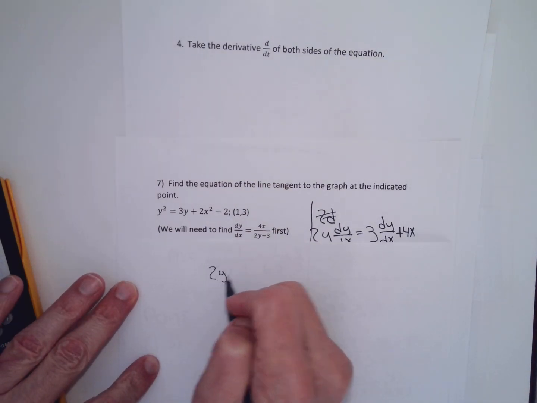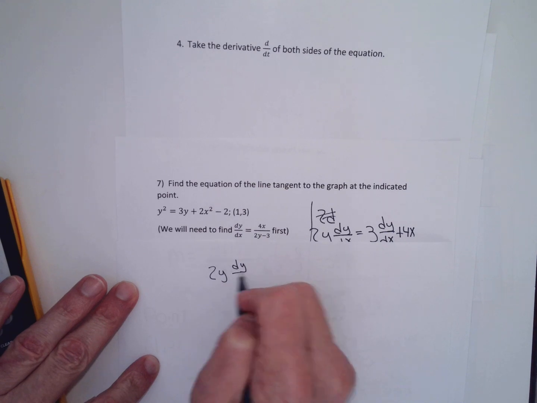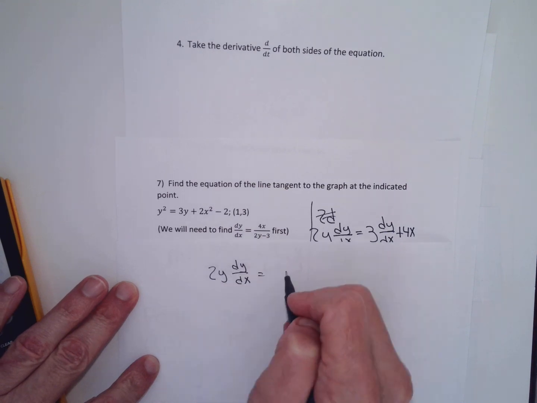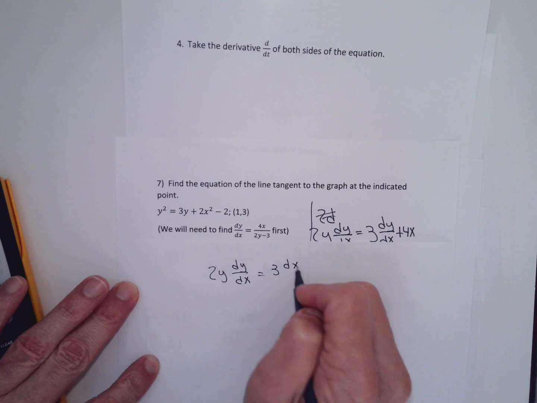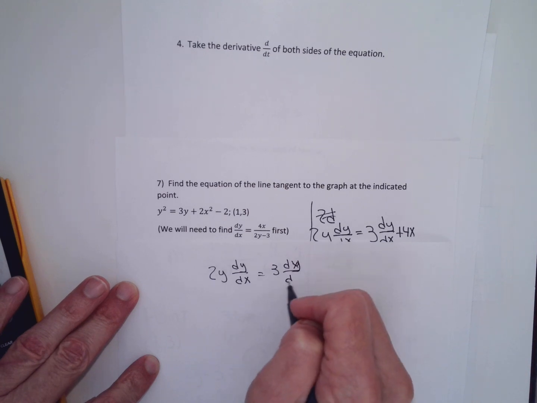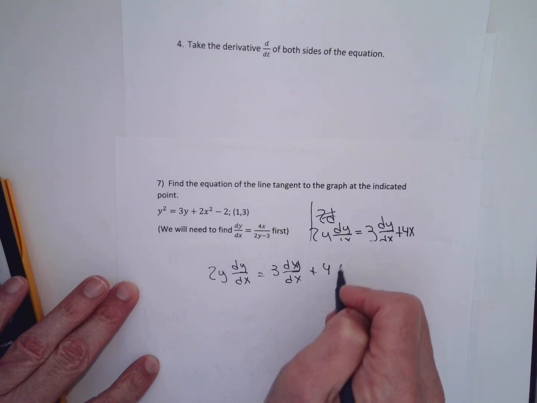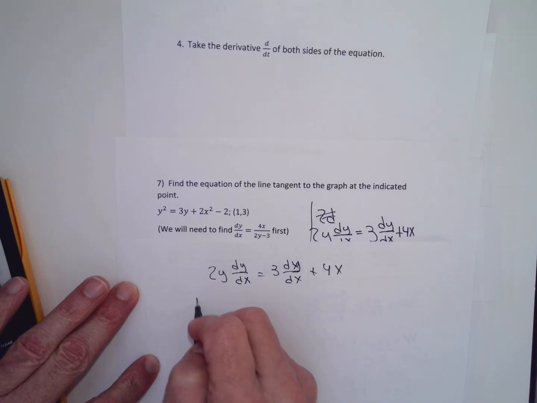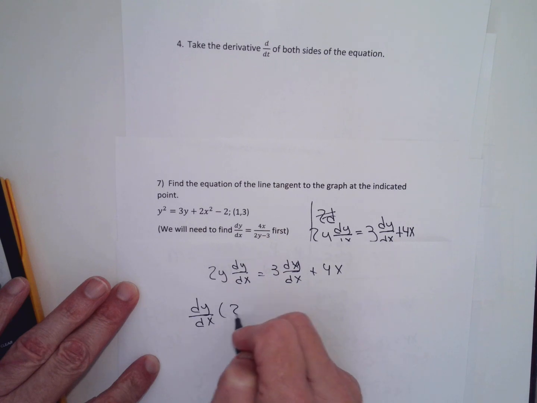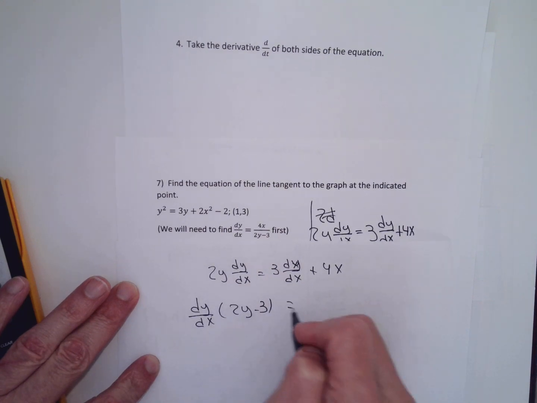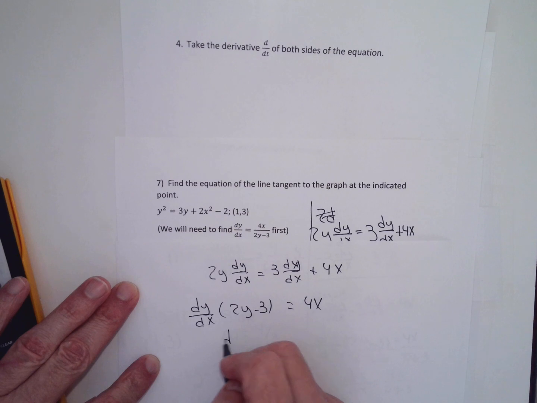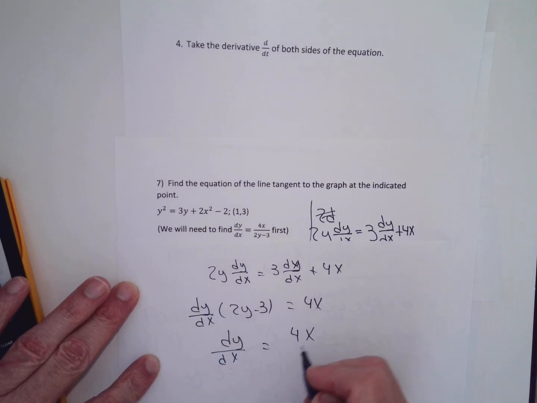So 2y dy dx equals 3 dy dx plus, I'm not really explaining it, I'm just doing it for myself. Skipping some steps. If it's mistaken, I will explain what I'm doing.